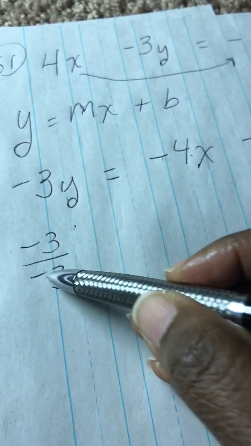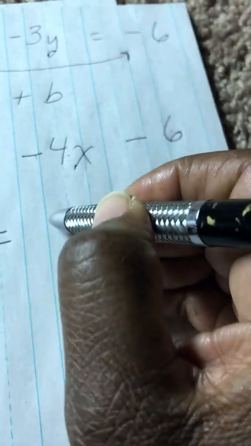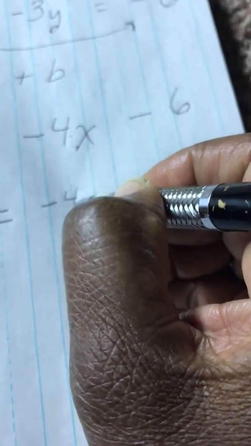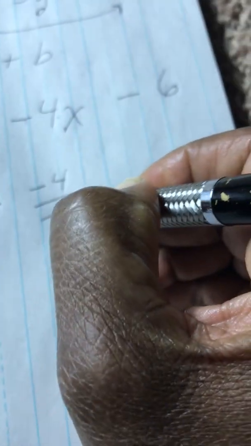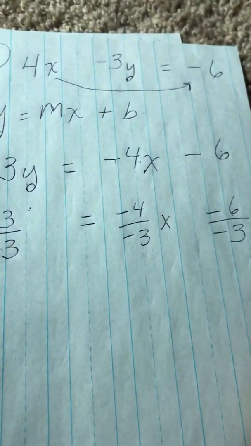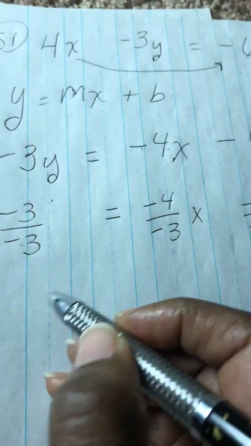If you divide by negative 3 on this side of the equal sign, you have to divide each of these by negative 3. Here's this section. Negative 6 divided by negative 3. That's very, very important, guys. That's the first step. Next step.